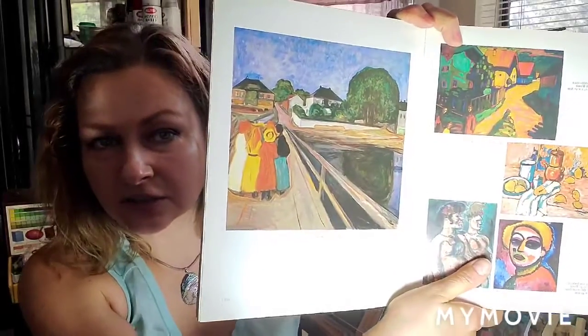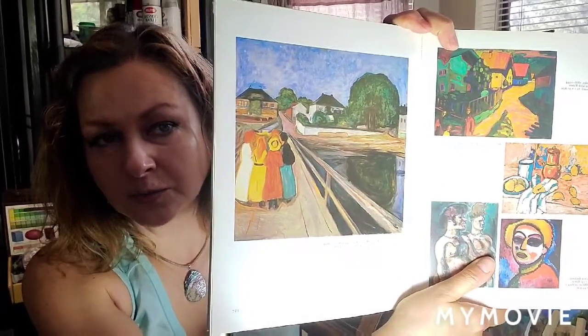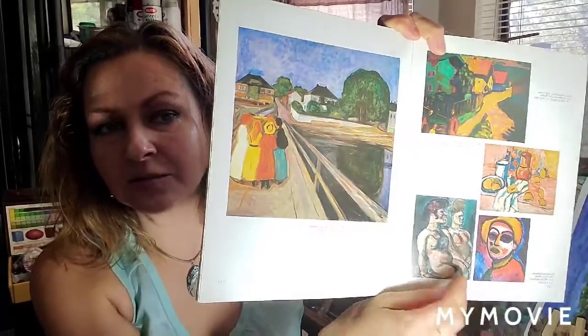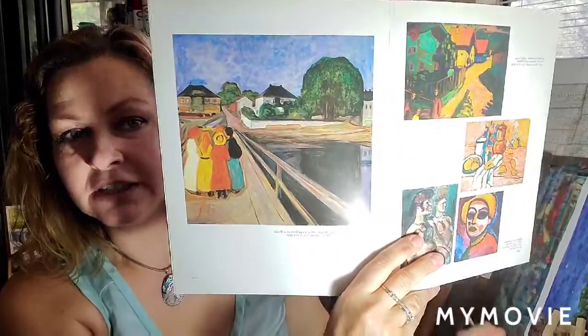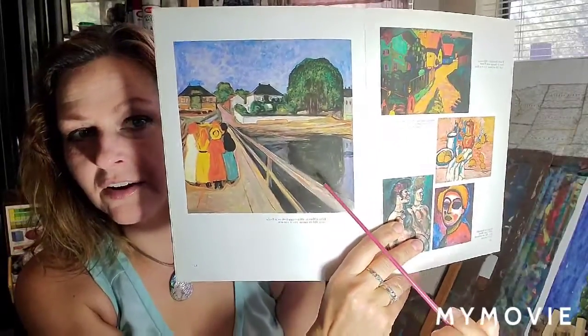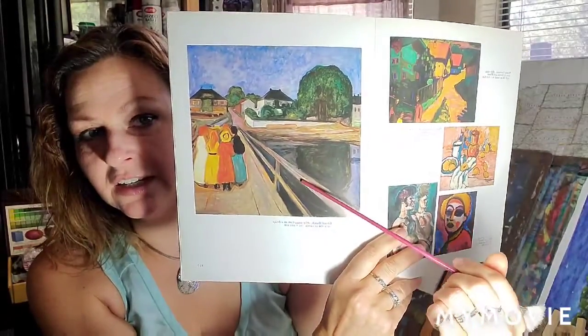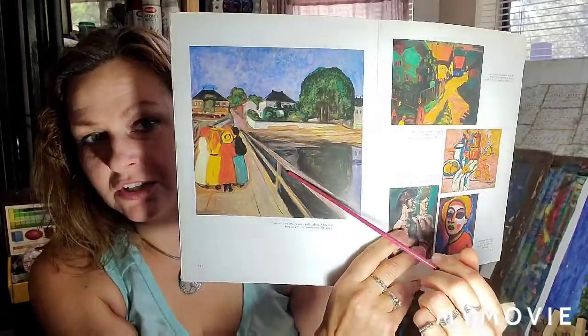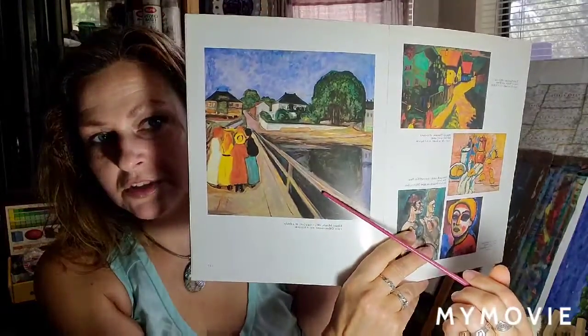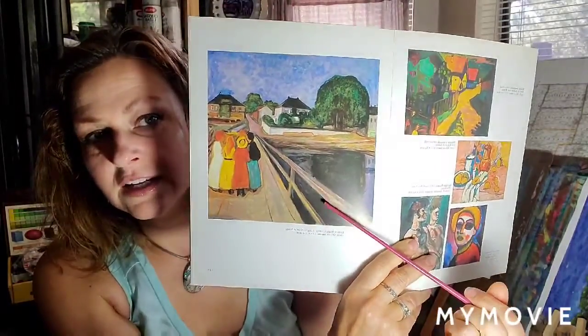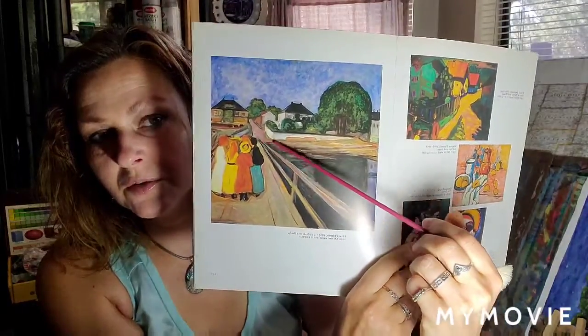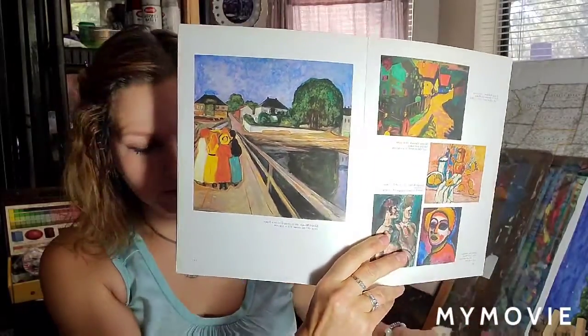In this composition there are ladies on a bridge, and you can see that the bridge actually experiences the perspective movement, because from the side over here, the rail on the bridge, which probably allows people to walk, goes far away and becomes smaller and smaller. So that's how the artist shows the perspective.